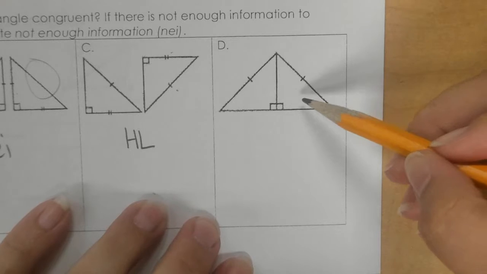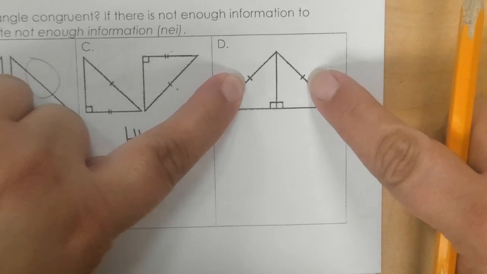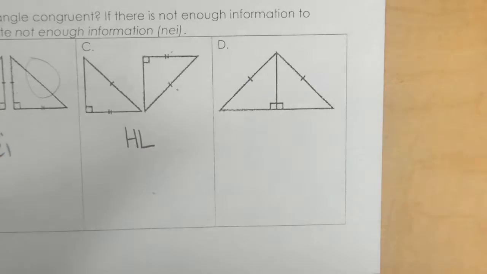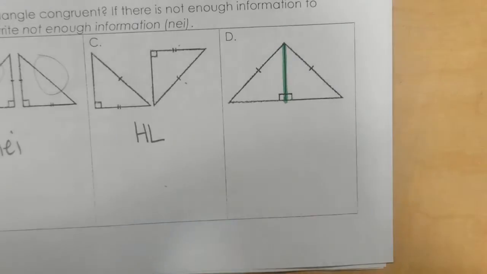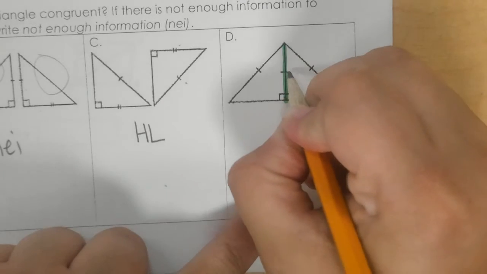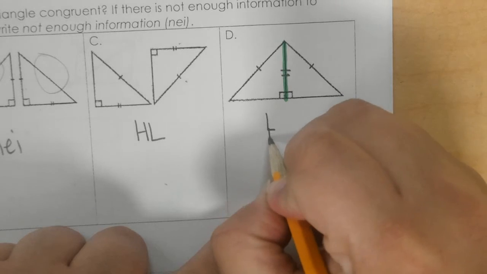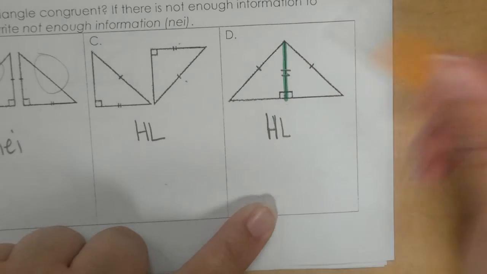Okay, so letter D, again in a right triangle. We match up our hypotenuse. Then we have this reflexive leg here. So we know that that's congruent to itself, which is our leg. So we can say, yep, we have HL. H, and then our leg. All right.